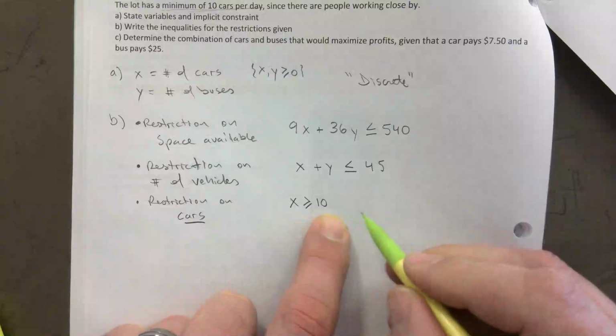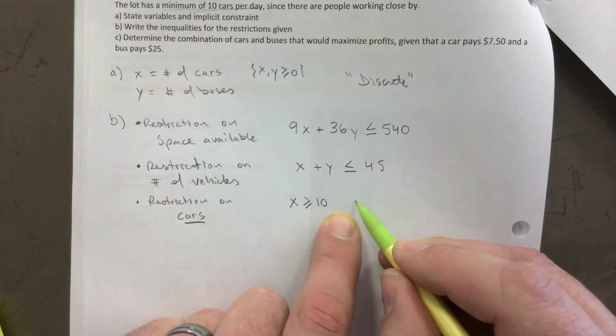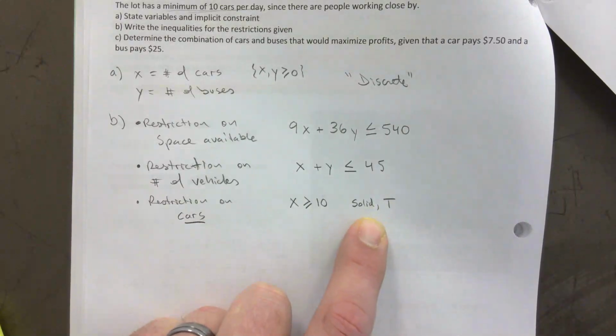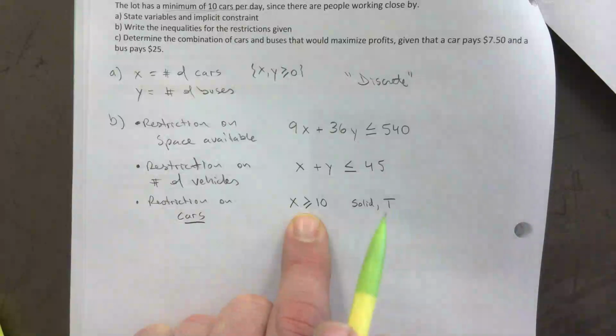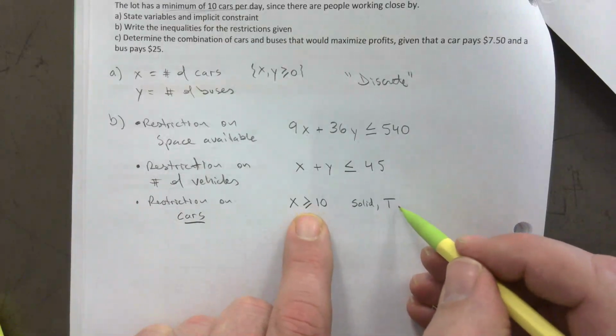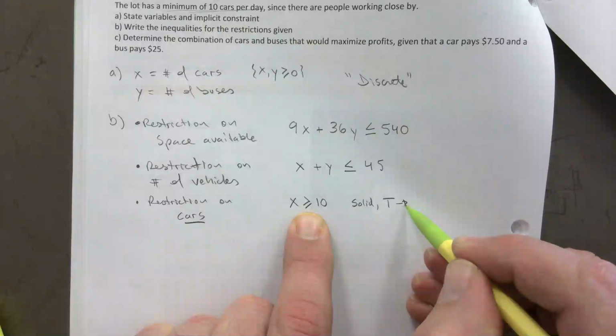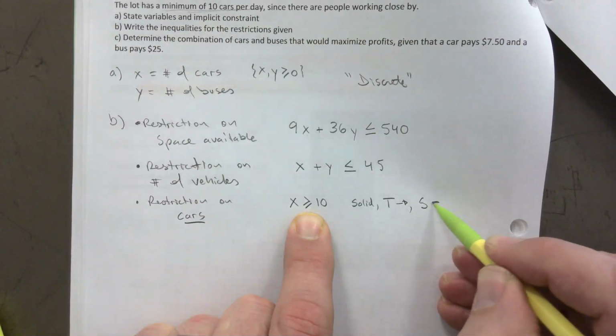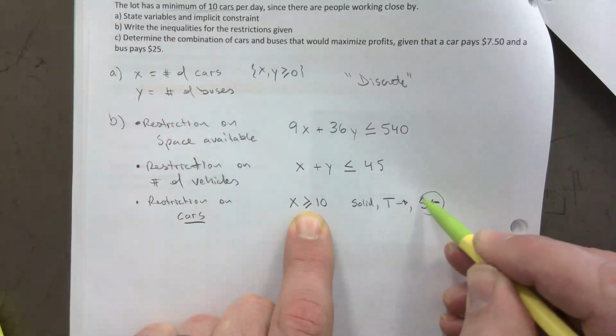Let's start with this one. This one is going to be a solid line. Where's the true region? To the right, because it's greater than. I'm going to shade to the left. I'm going to shade the opposite. I'm going to circle that.